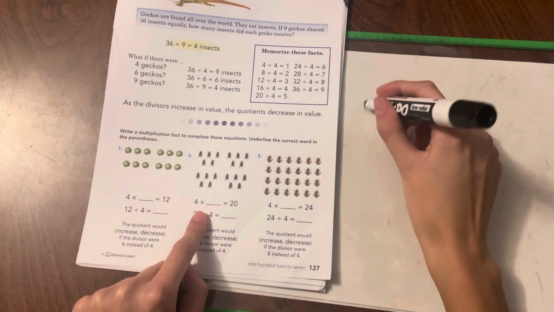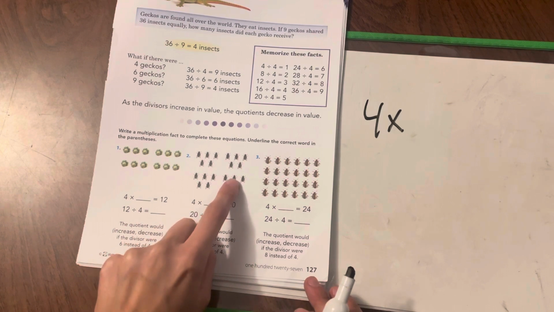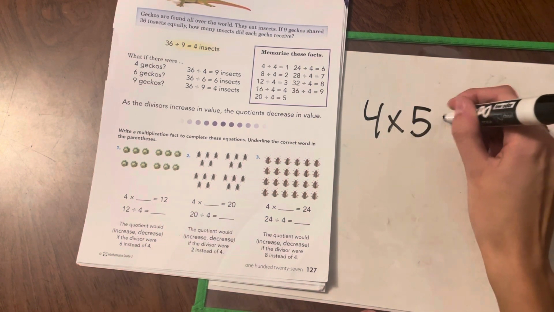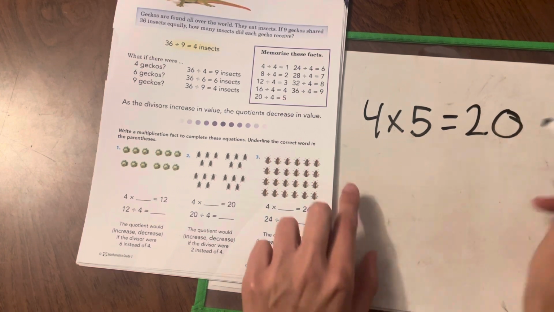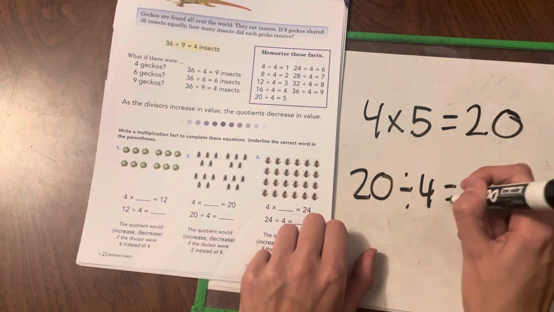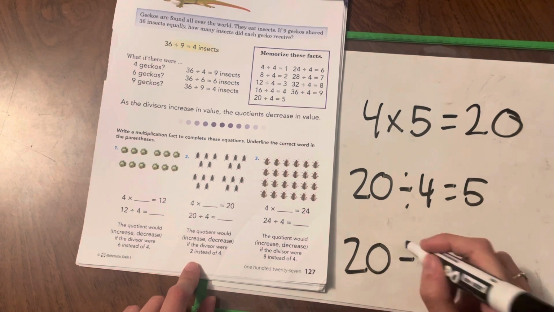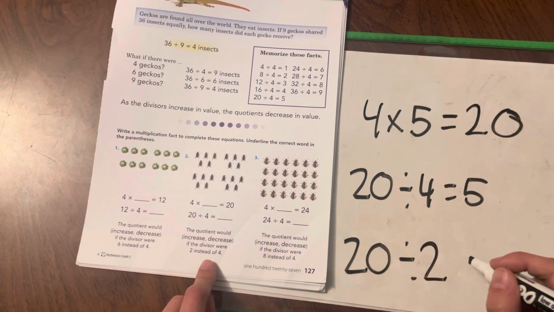So here we have 4 times, well, let's see, I have 4 groups. How many is in each group? There are 1, 2, 3, 4, 5 in each group equals 20. And then we're going to turn that around. When we're dividing, our big total goes first. 20 divided by 4 equals 5. So then it says the quotient would increase or decrease if the divisor were 2 instead of 4.